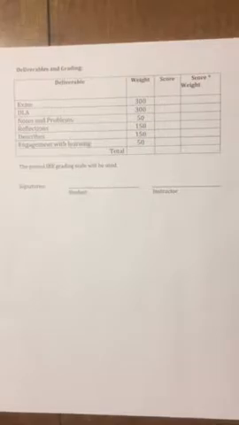Got 1,000 points, 300 for the exam, 300 for the DLA, 50 for the notes and problems, 150 for the reflections, 150 for the describes, and 50 for your engagement of learning. And I'll use the traditional IRE scale of 0, 1, 2, 3, 4, and 5.